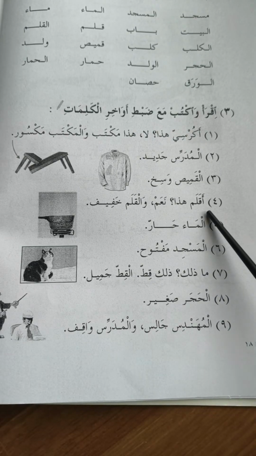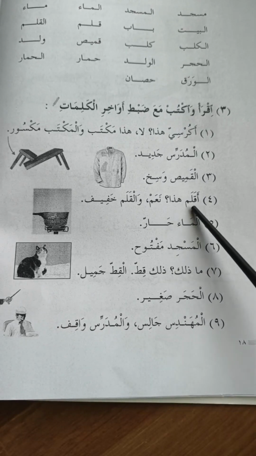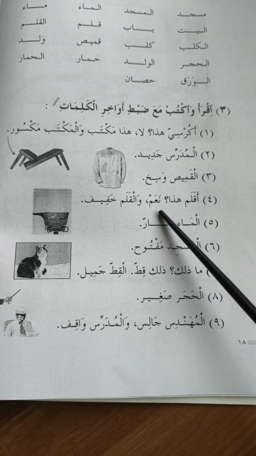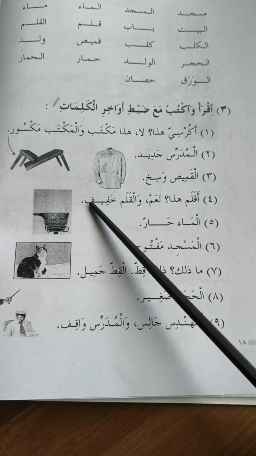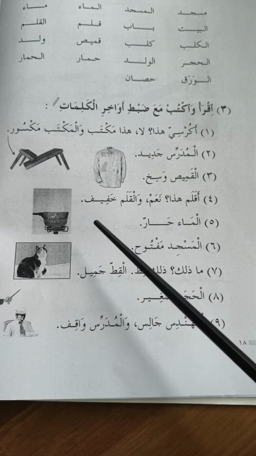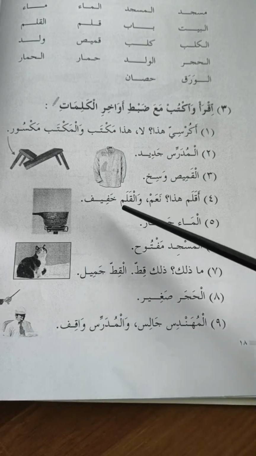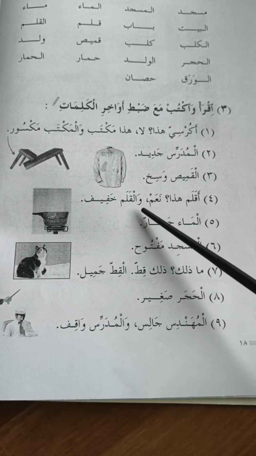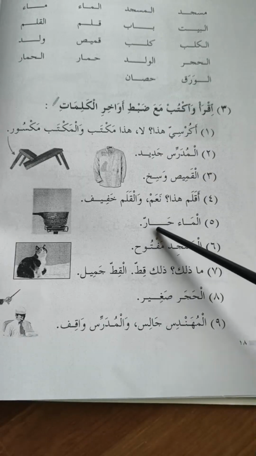Number 4. Is this a pen? Yes. And the pen is light, easy to lift. Number 5. The water is hot.